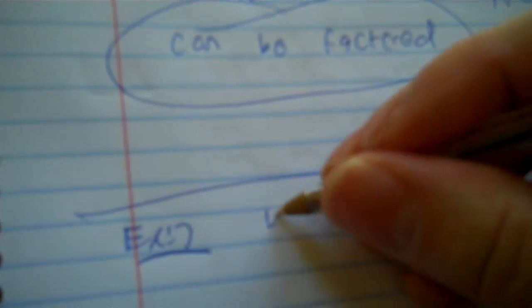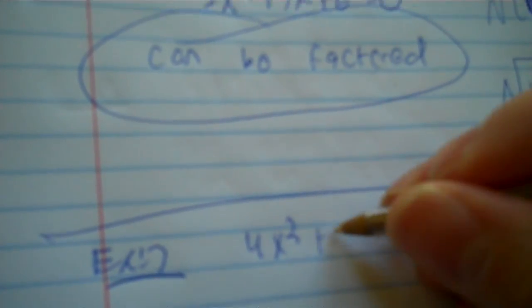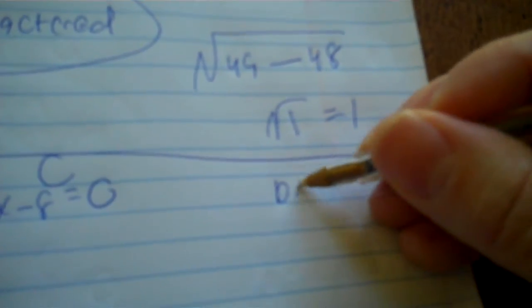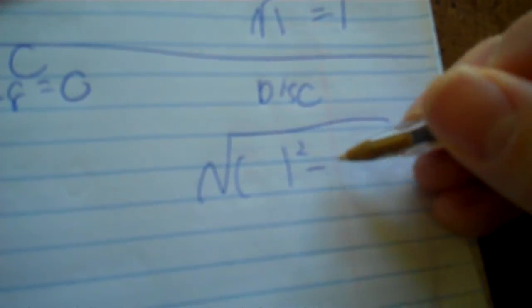Okay, example 7. 4x to the power of 2 plus 3x minus 8 equals 0. So your 0's there. So I go to my discriminant. In the long run, this makes this go a lot quicker if you know how to do this.